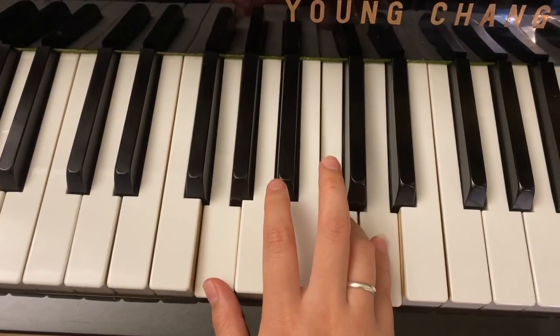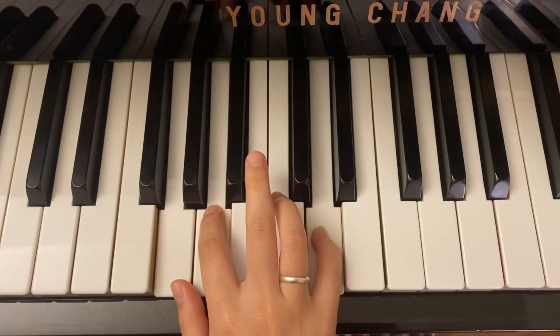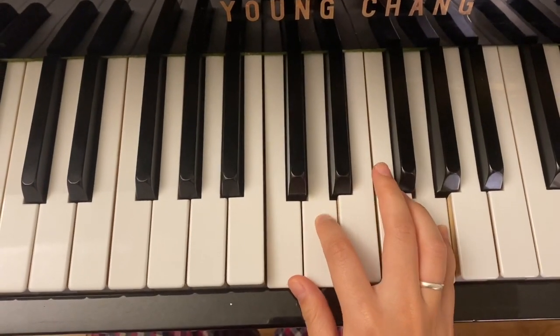Notice that I don't do the root position of every chord. Like for C, I use the second inversion just because that makes it easier, so I don't have to switch from one shape to another, and it just sounds better too. And because it's the second inversion, I'm also going to add the octave again.